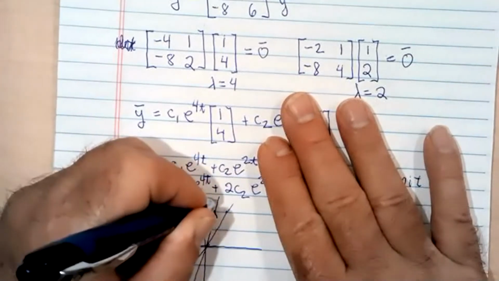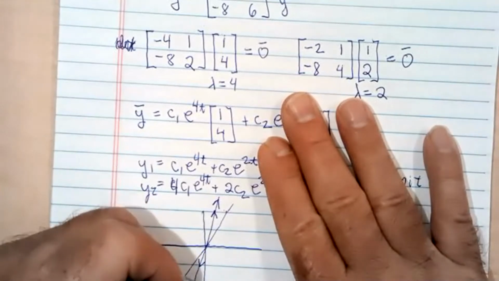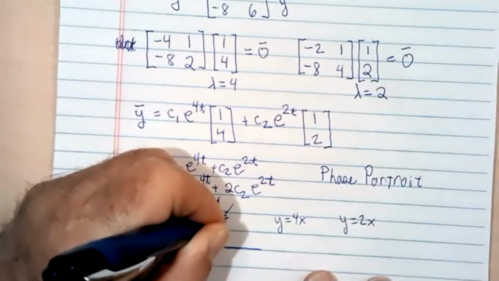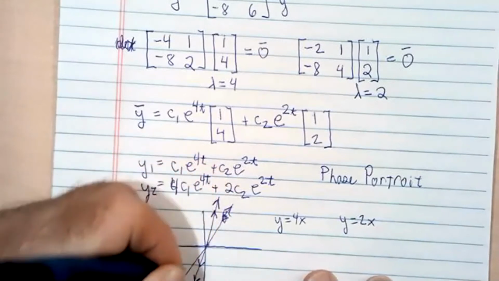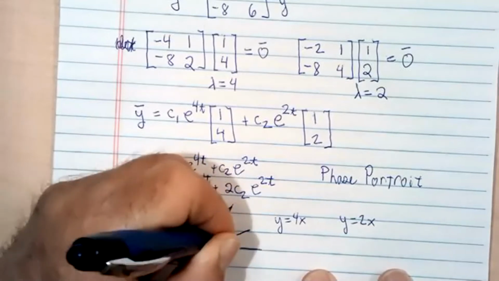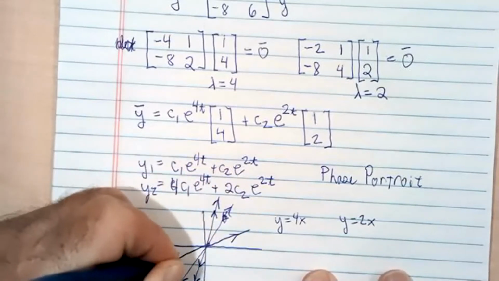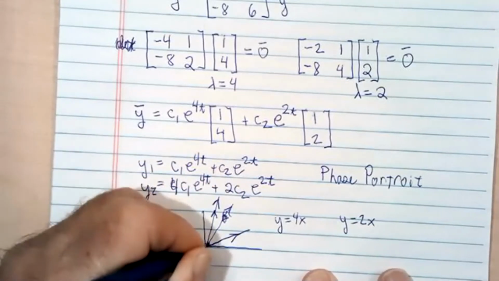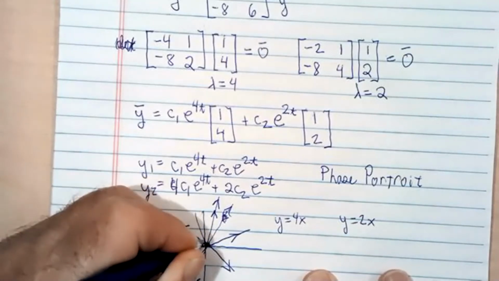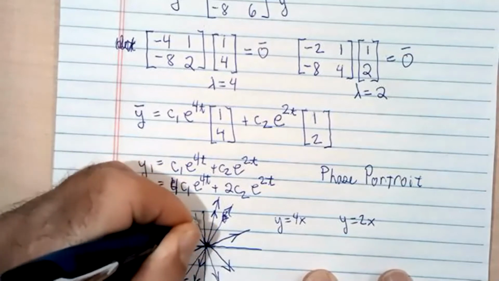So now you're shooting out of the origin. Any of these paths are going to do exactly the same thing. Start wherever you will. This system, its solutions are going to blow up.